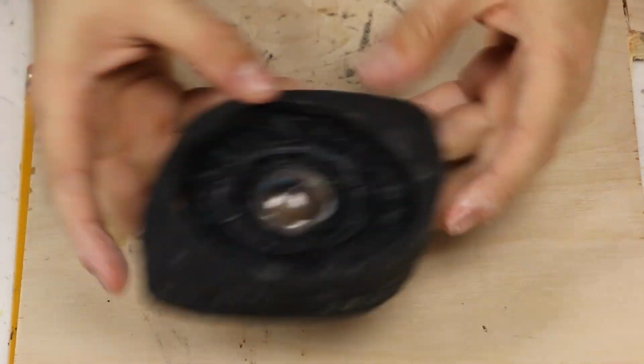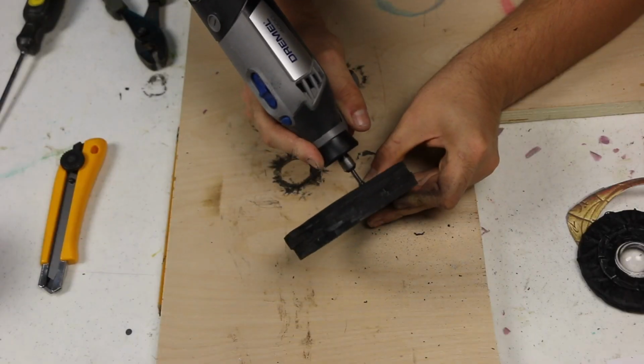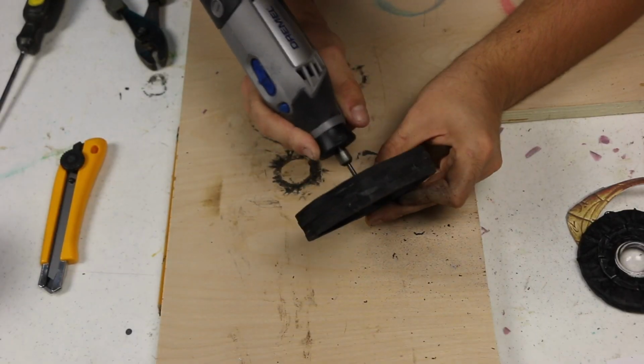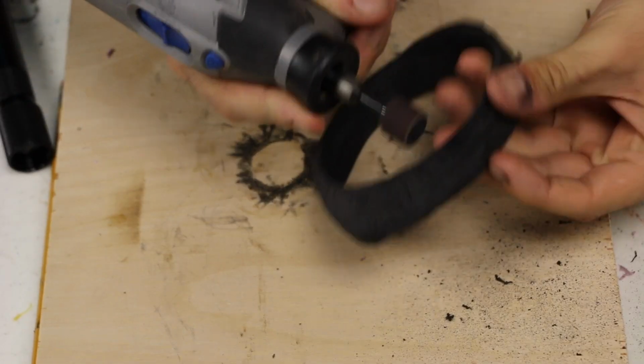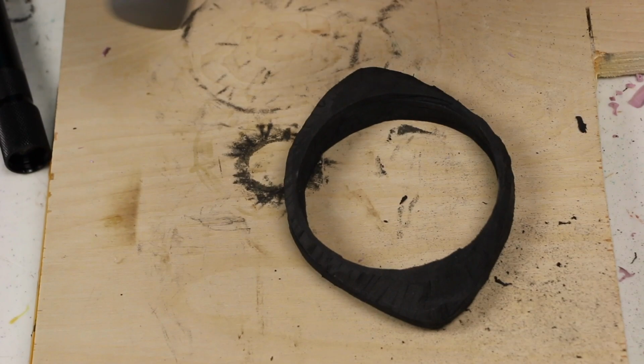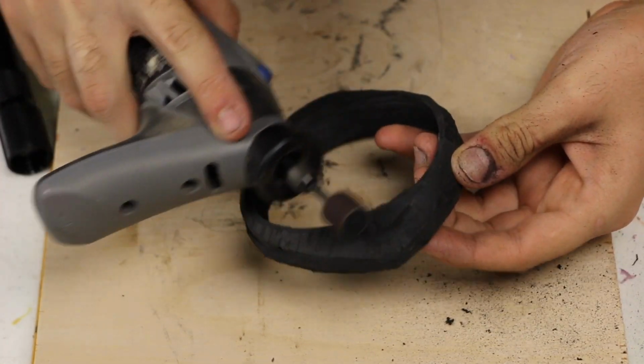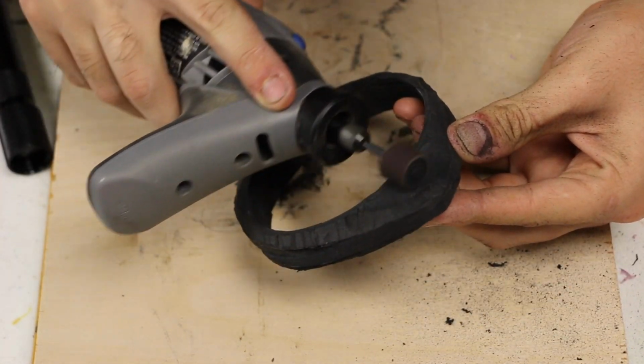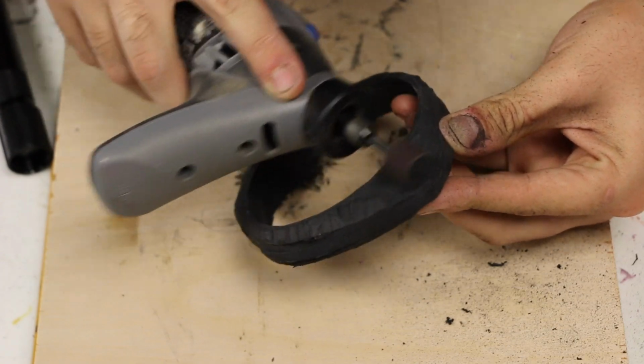Once I had these pieces together like so, I then took a sanding bit on my rotary tool and smoothed out the edges. Once the edges were even, I then went back in and beveled them down like so. This way they came to a little point in the middle. I also smoothed out the inner circle, that way the little dome that we made earlier can fit in perfectly.